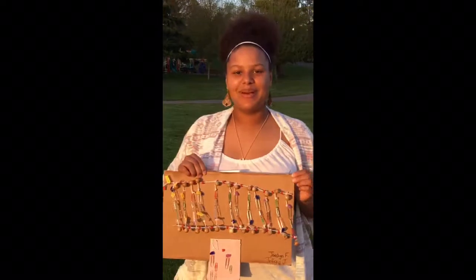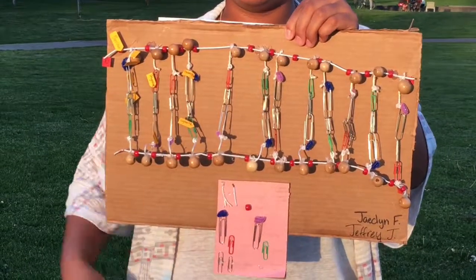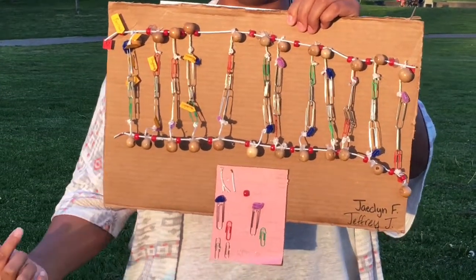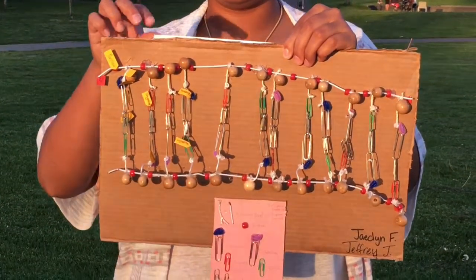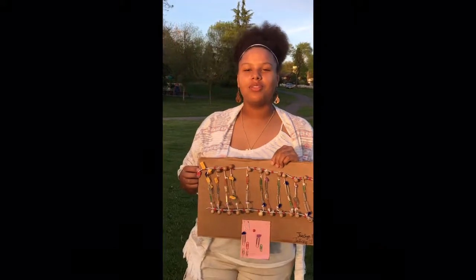And that brings us to my model. I made my model easy to understand by including labels and a key. I also made the different elements of DNA easy to differentiate and made the model large so that everything can be seen easily. I don't really think my model is super accurate.